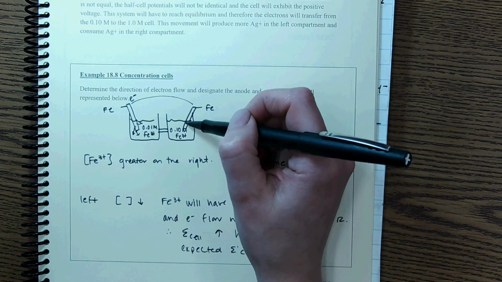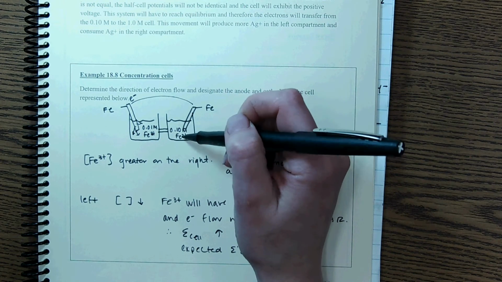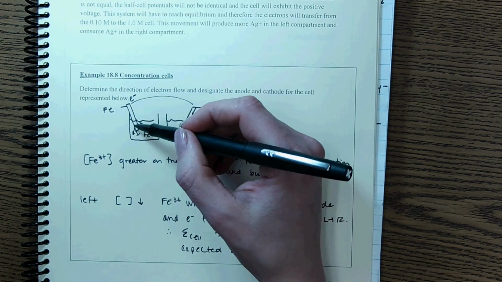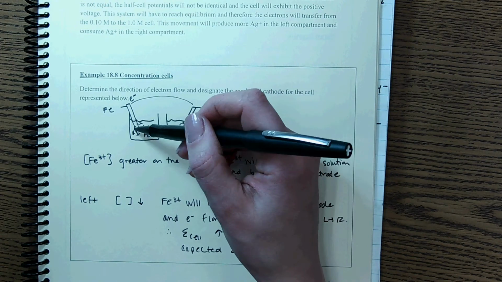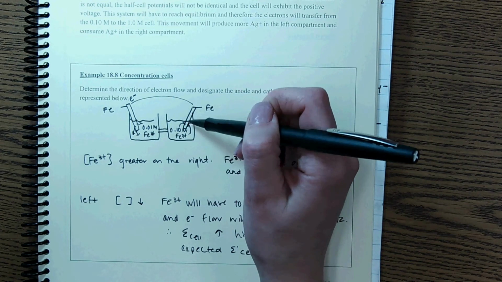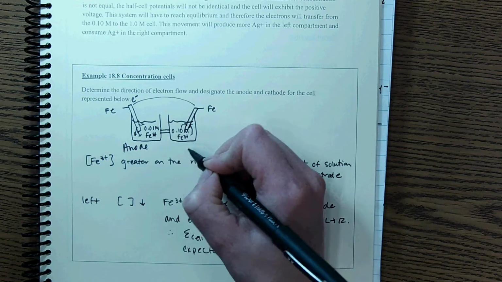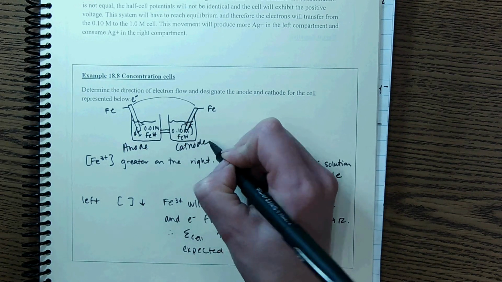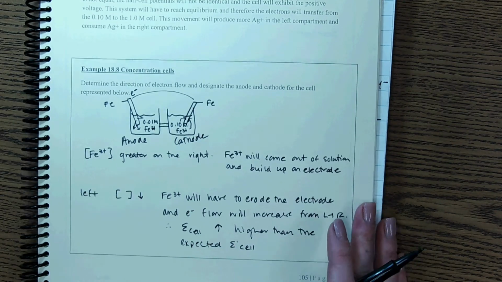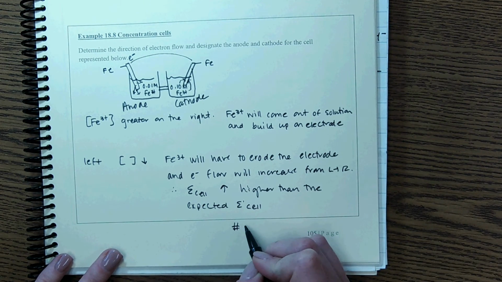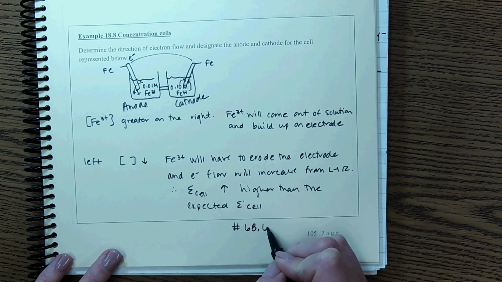Over here, we need the Fe3+ to come out of solution and plate onto this metal. So iron ions are going to come out over here and plate on over here, with our electron flow. So we'll have our anode and our cathode. Same thing. Okay, to practice this, you're going to do number 68 and 67.